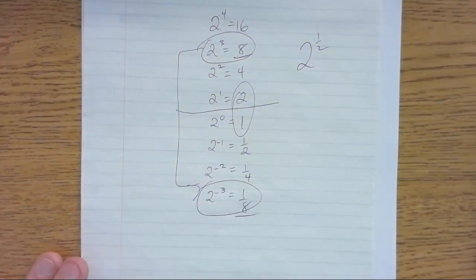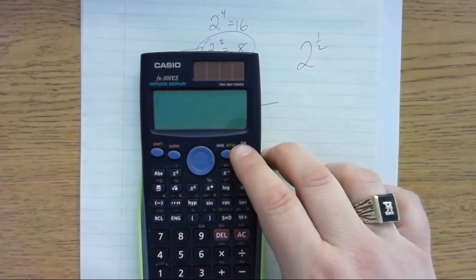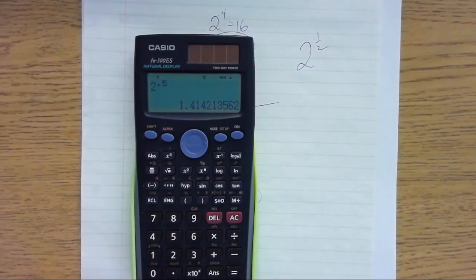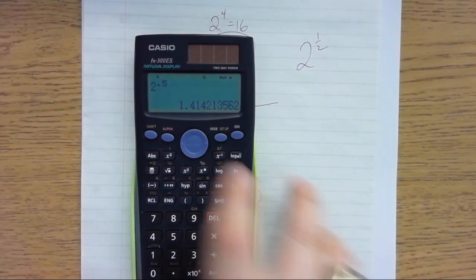Well, you know what? I'm going to try it on my calculator. This one's kind of fancy, but I'll use it anyway. What is 2 to the power of, and I don't want to enter a fraction, so a half is 0.5, right? 0.5. That number look familiar? Where have you seen that number before? That's the square root of 2. And that's my rule.